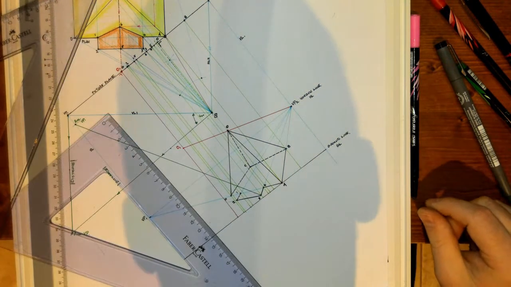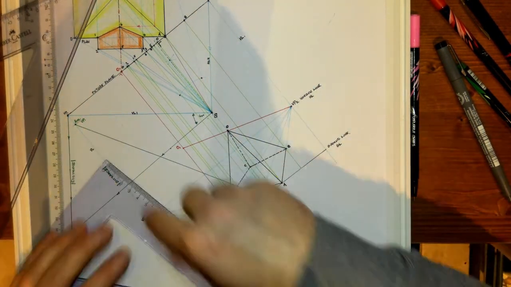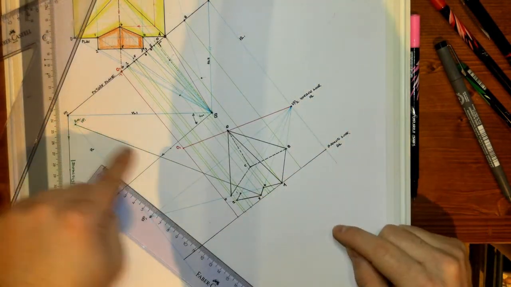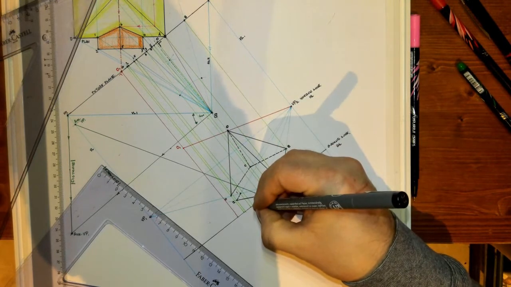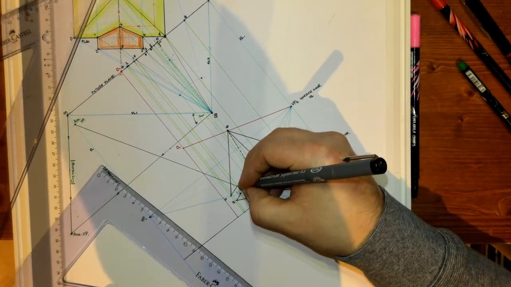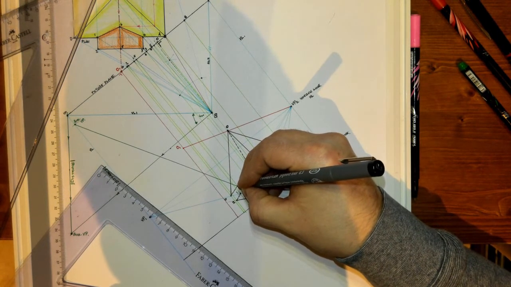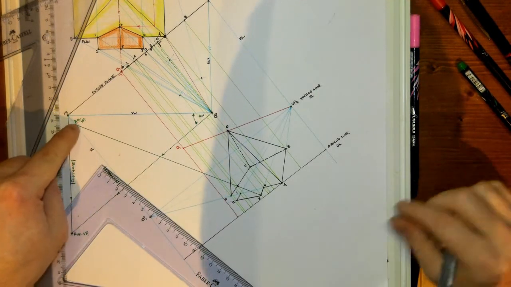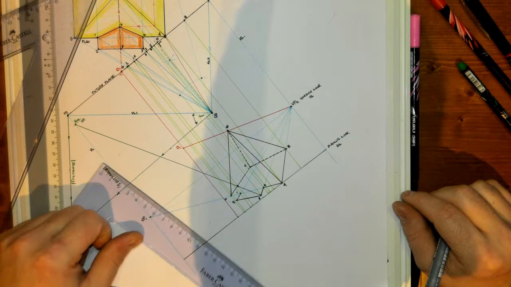Now, where point 5 intersects the vanishing line for point 3, that is our point 5. Okay? And you might go, well, why is that? Why don't we have to find point 5 with its own point 5 line somewhere down here? Well, the beauty of the vanishing point is it saves us doing any of that, because this vanishing line represents a surface.